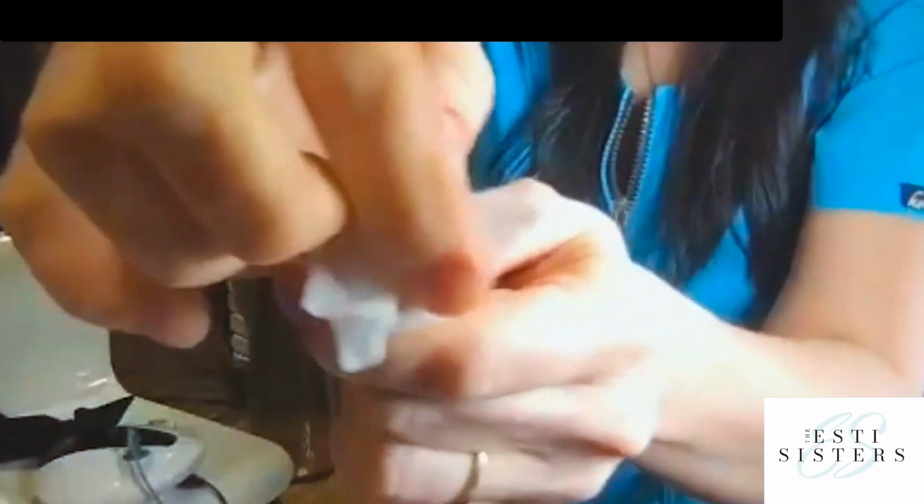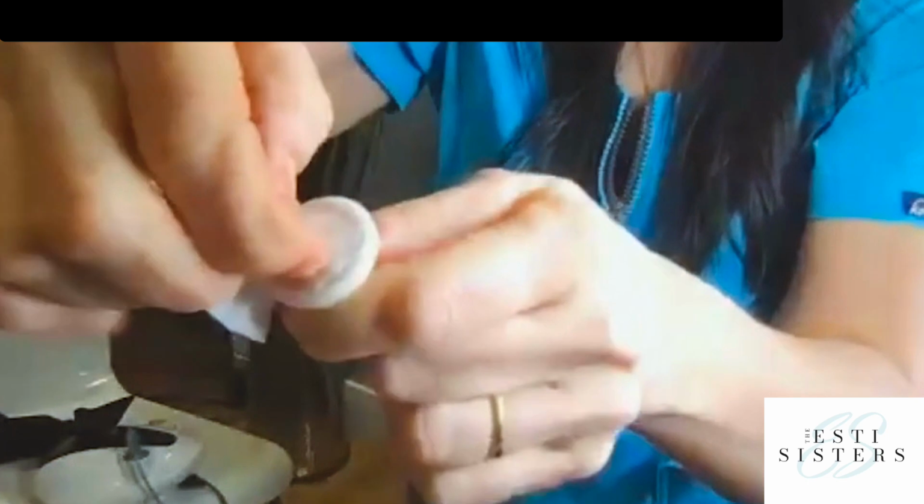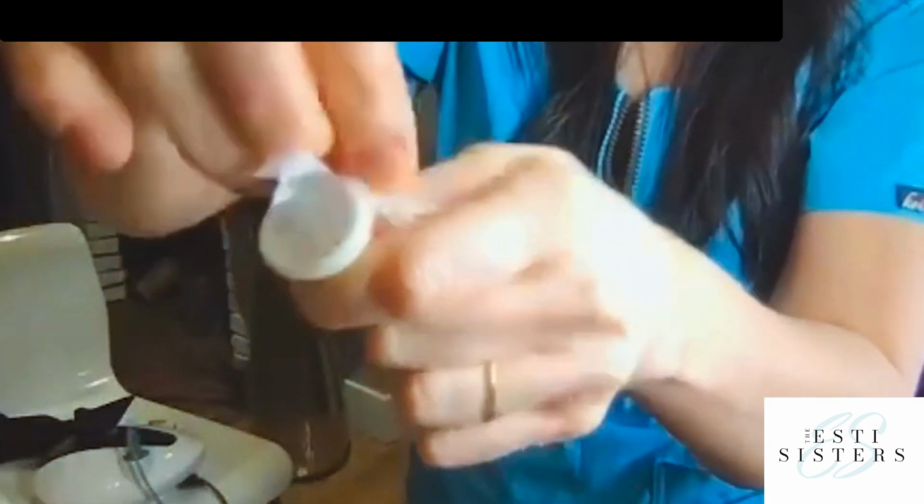So when you're cleaning it super well, just make sure, again, you're kind of going in here and you're going all around the rim, in the middle, and then all over. And then I put it back in my little baggie when it's sanitized.